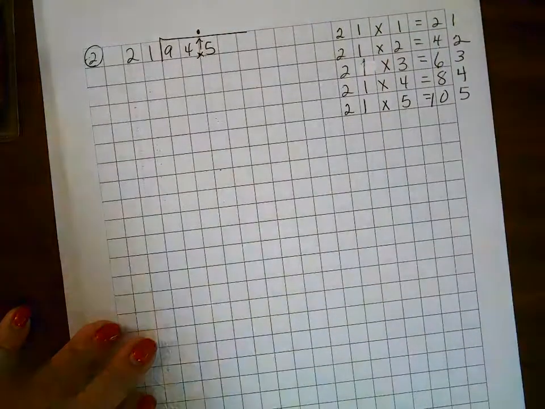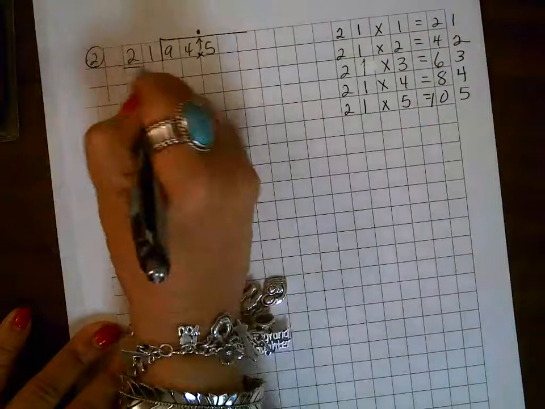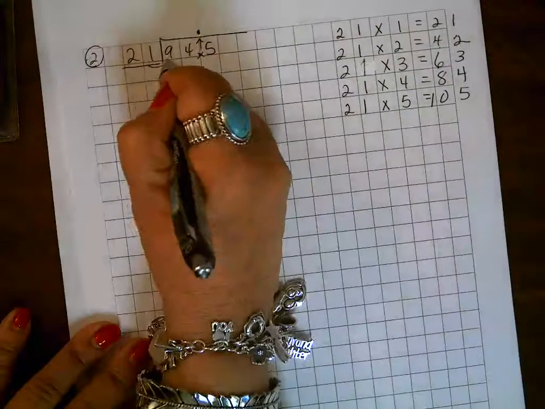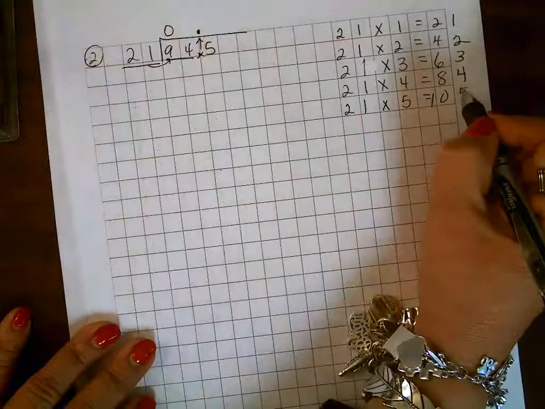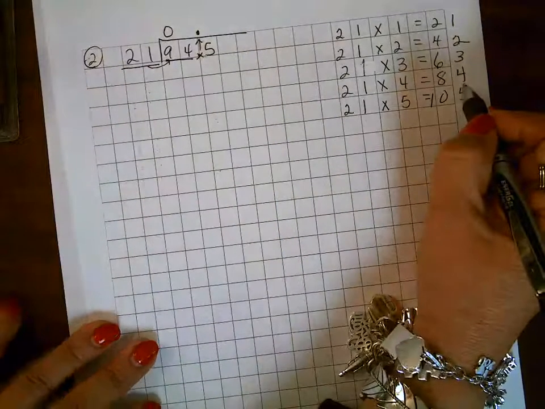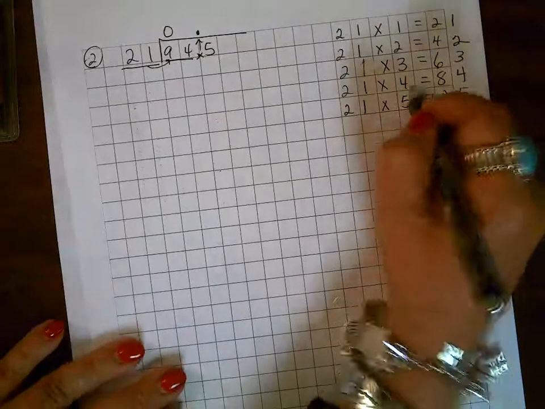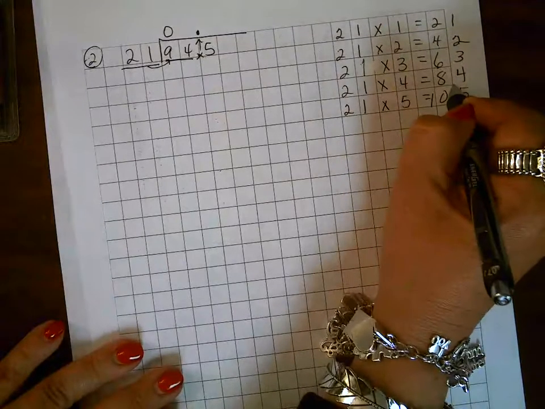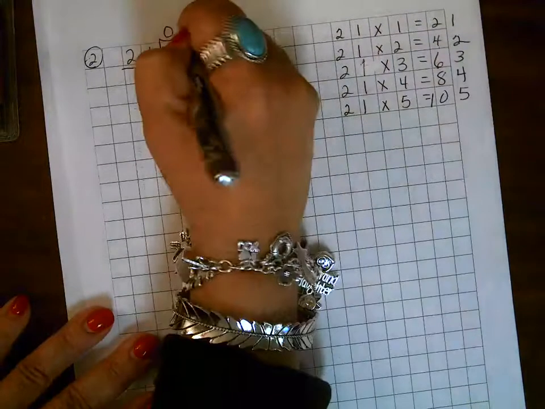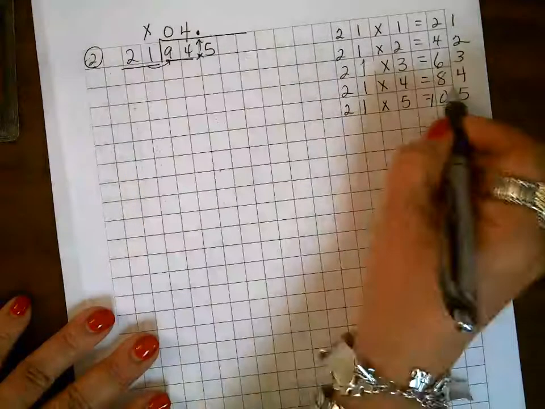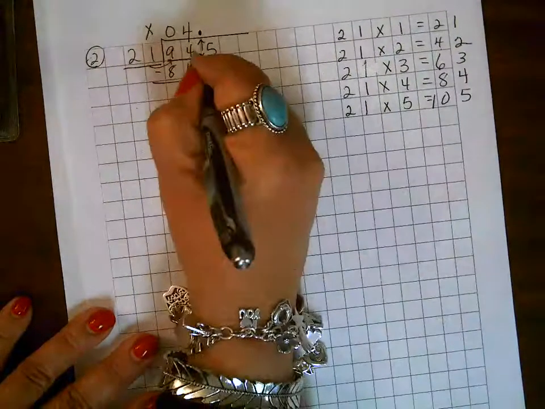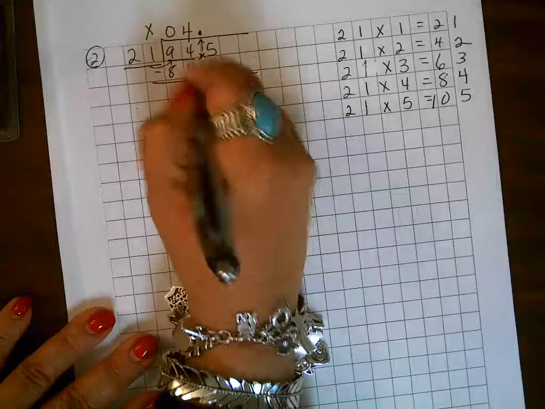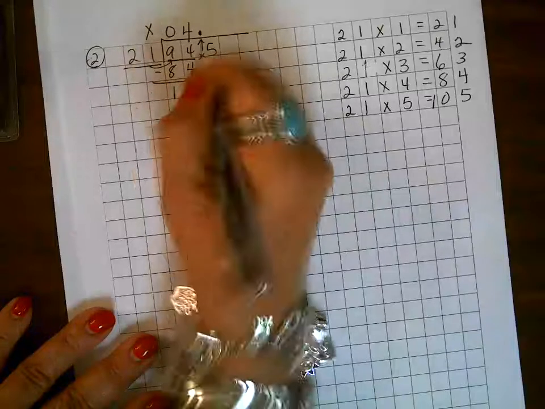Then I'm going to stop right there and come over to my problem. I have 21, and 21 cannot go into 9, so I'm going to put a 0 above. But 21 can go into 94. How close can I get to 94 without going over? There you go, 4 groups, because it gets me to 84. So I'm going to place my 4 here. 21 times 4 is 84, and I'm subtracting that out. 4 minus 4 equals 0. 9 minus 8 equals 1.